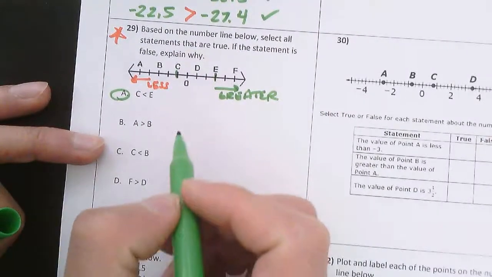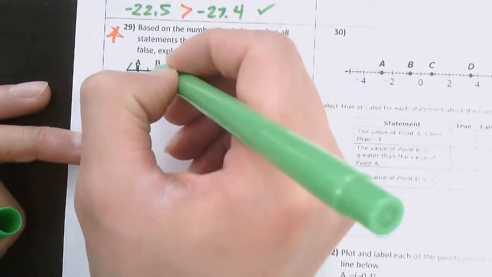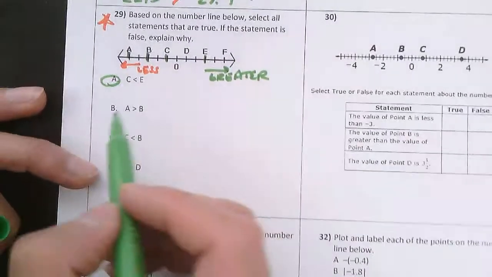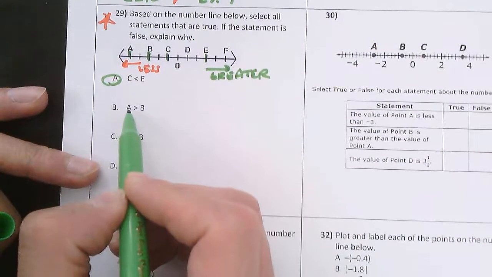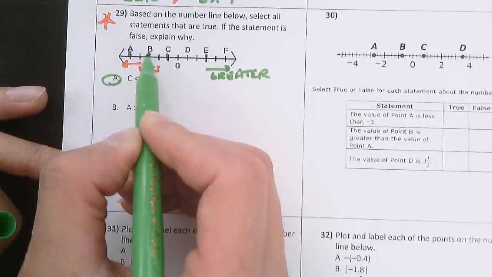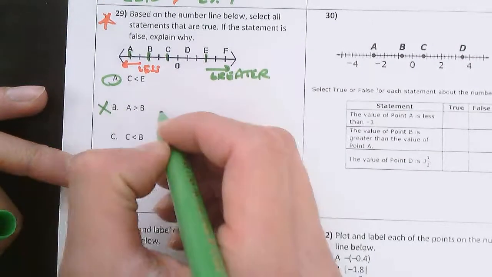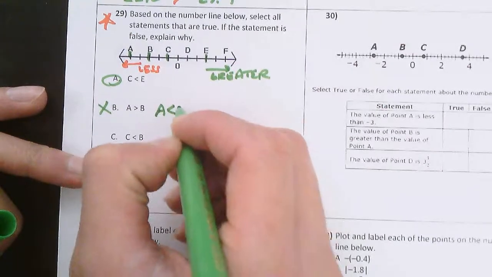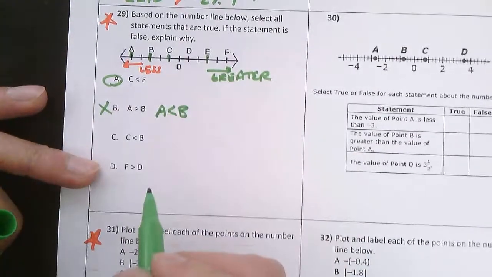A is greater than B. A is over here, B is over here. If A is greater than B, A should be to the right of B. But A is to the left of B, which means this is false because A is actually less than B, because it's to the left of B.